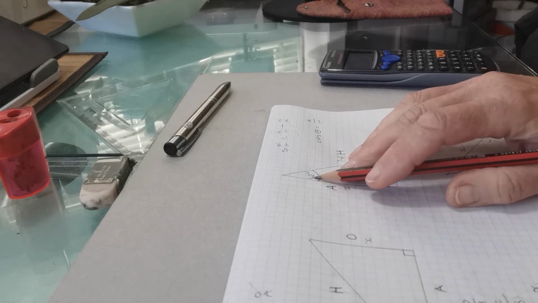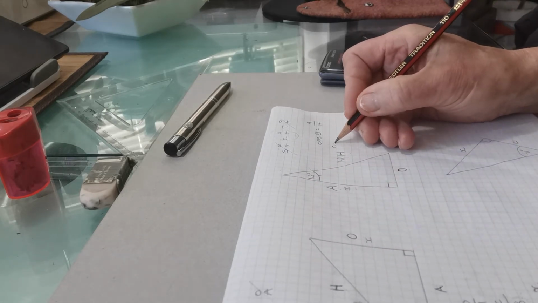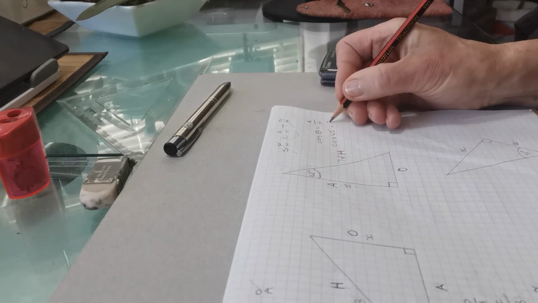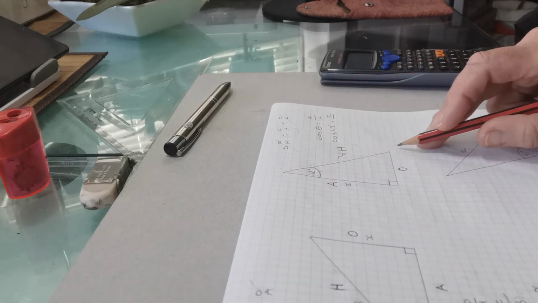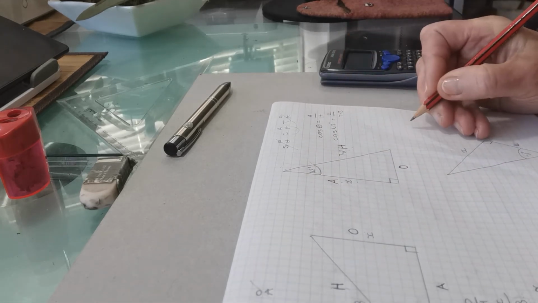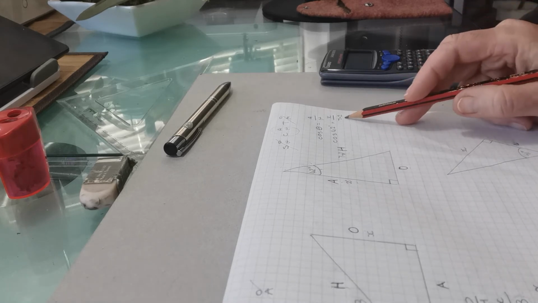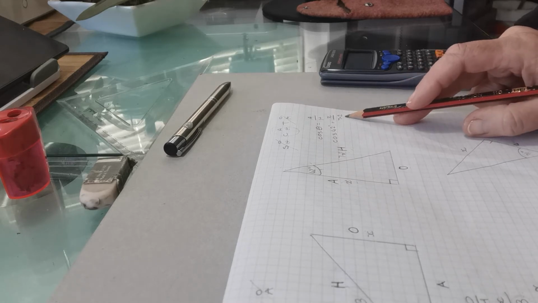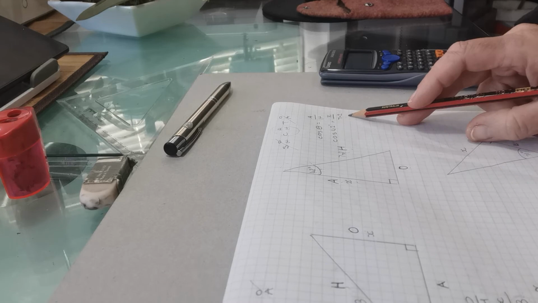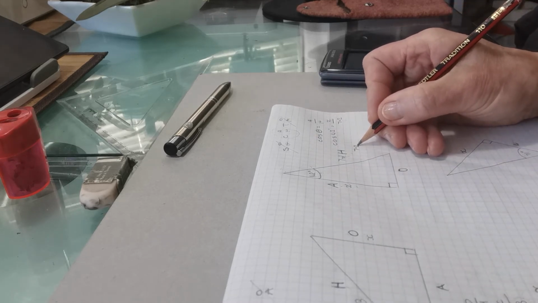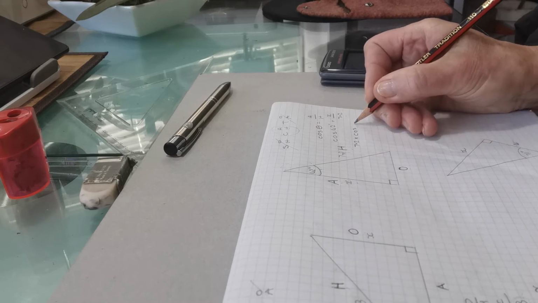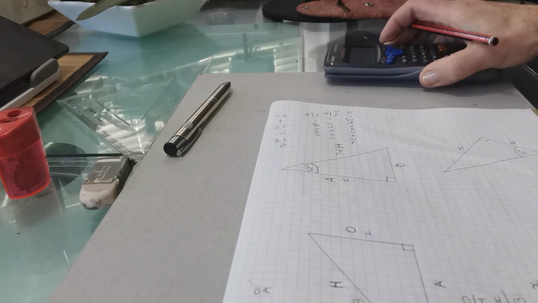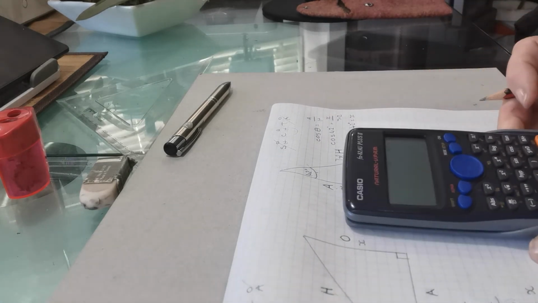Substituting in your values, theta, the angle we're given, is 42 degrees. The adjacent side length is x, that's unknown, and the hypotenuse is 7.2. So we're using exactly the same form of algebra here. The unknown is on the top. So when the unknown is on the top, you times. So you will multiply cos 42 by 7.2. 7.2 times cos 42 equals x.